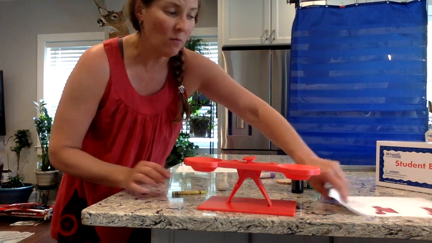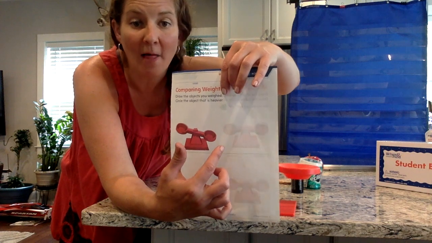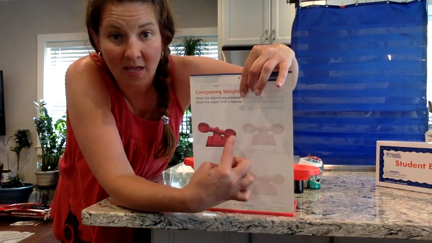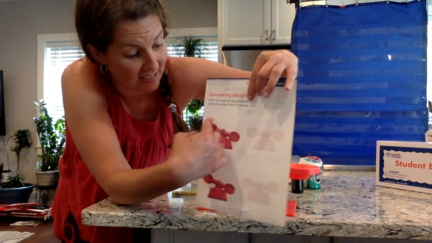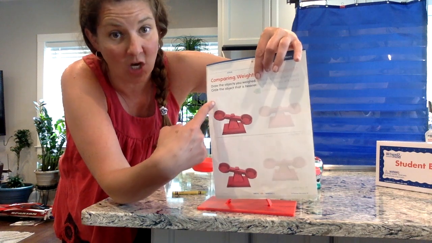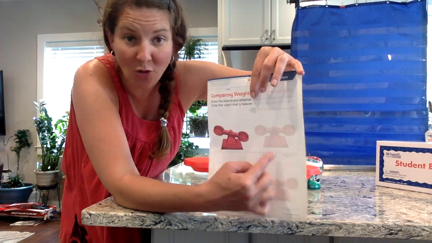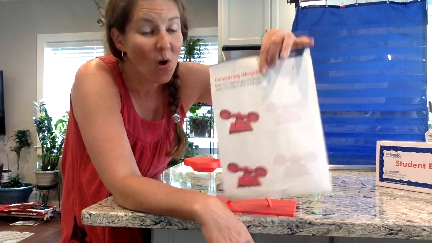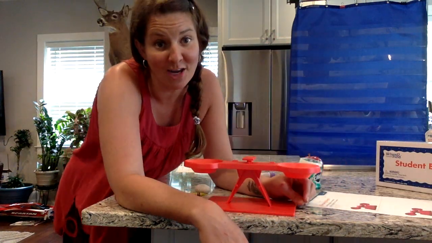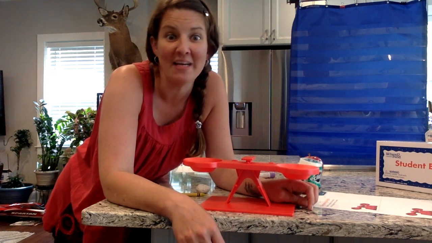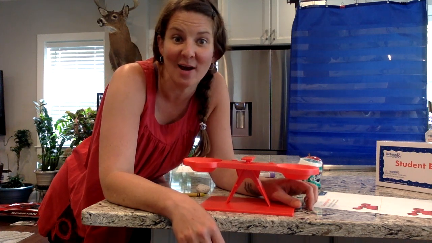Okay, when you find out which one is heavier, you're going to draw the picture of the heavier item in the one that goes down. That means the lighter object is going to go up on the top. So you'll draw your two objects and you'll circle the heavier object. We're going to do a lot more experimenting in our Zoom class. I can't wait to find out other objects that are heavy.